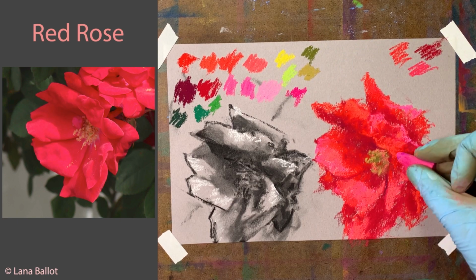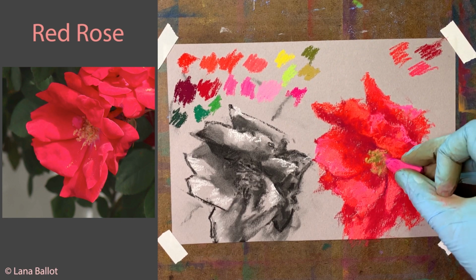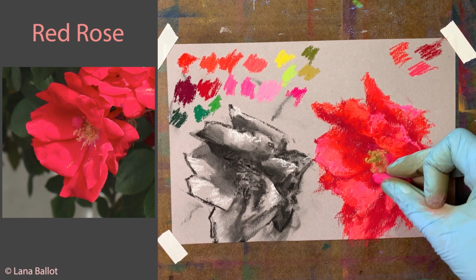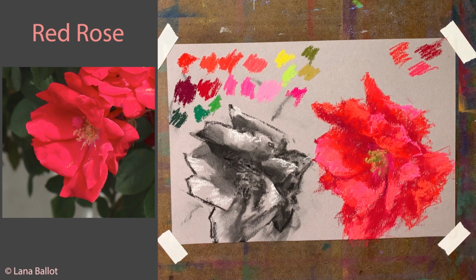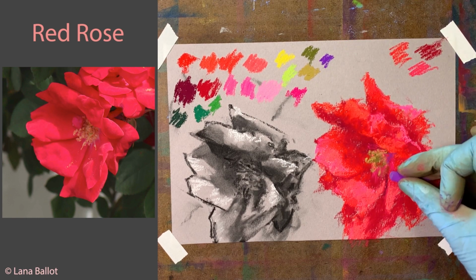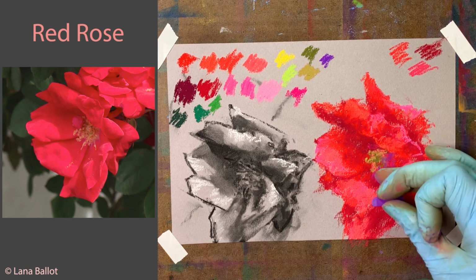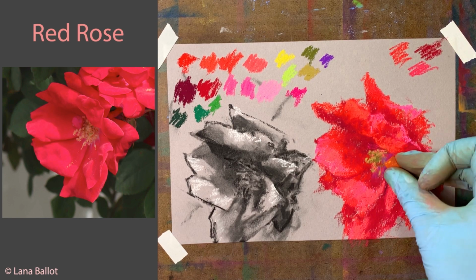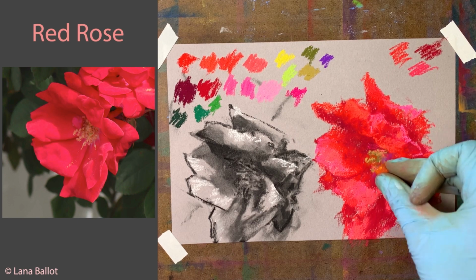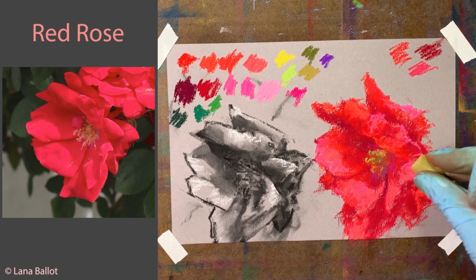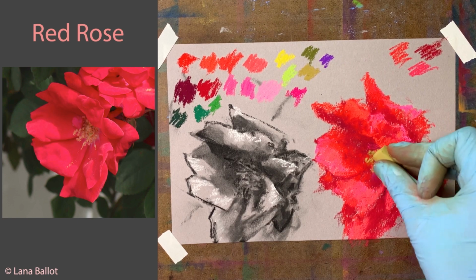Also, if we kind of zoom in a little bit more into that center of the flower, there's almost like a purplish color to it. So that's why I added some of that purple, and also it tones down the red a little bit. But as much as I toned it down, I'm still getting back with a kind of a little bit more chromatic color.